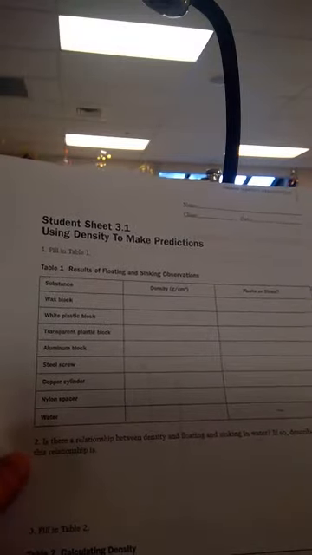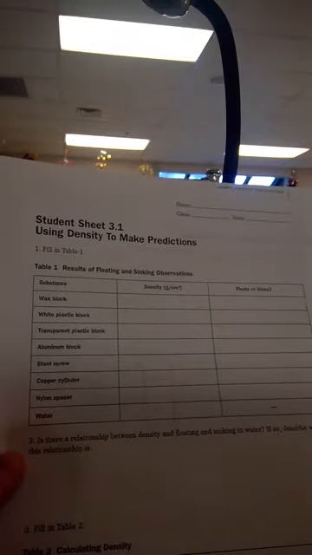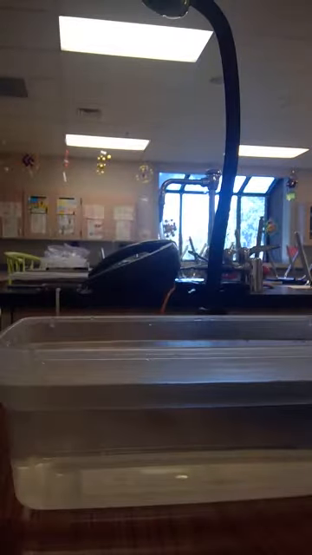So what we're going to do for starters is you're going to look at the densities of each of these items. And these are densities that you should have found previously. You might find that on your other labs, your information was just a little bit different. And so go ahead and mark this on your paper, the density of the wax block, the plastic block, the transparent plastic block, aluminum block, the screw or bolt, the copper cylinder, the nylon spacer. And of course, we know that water has the density of 1.00.